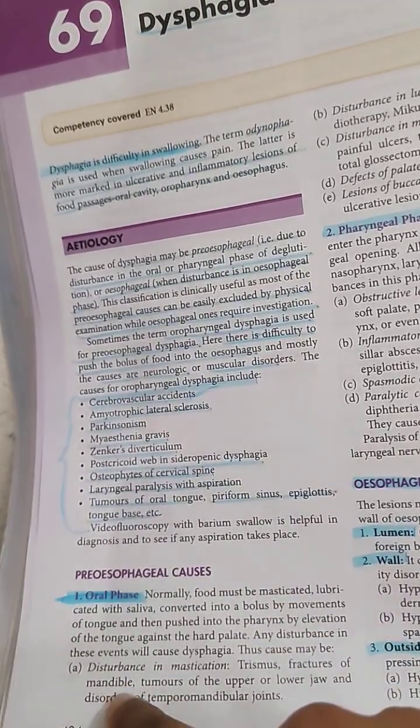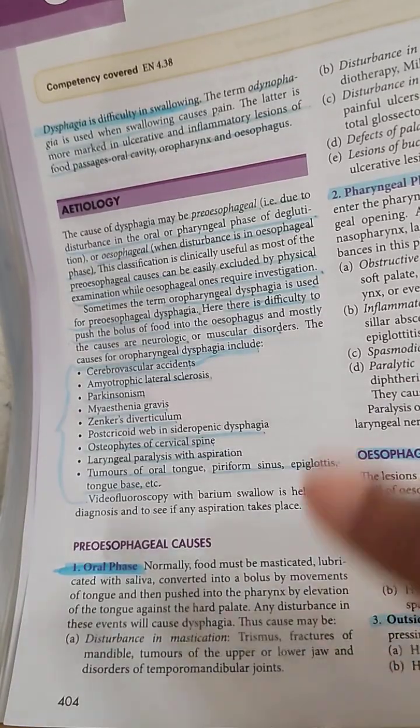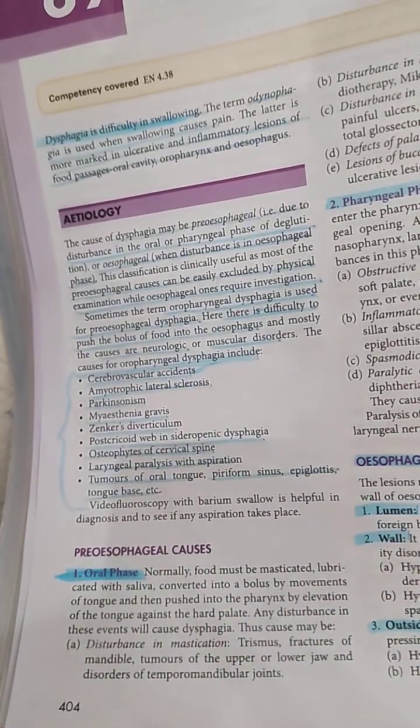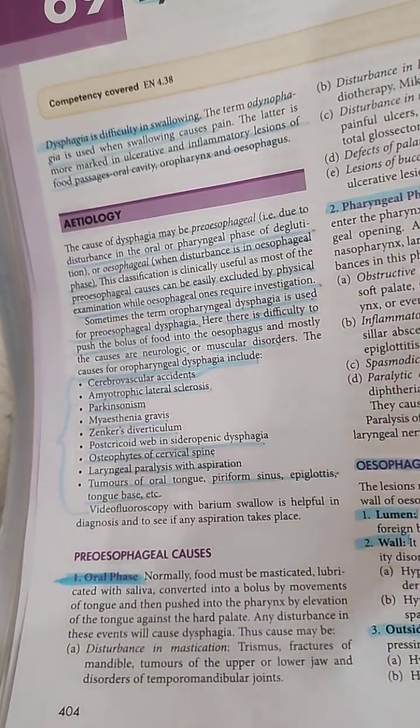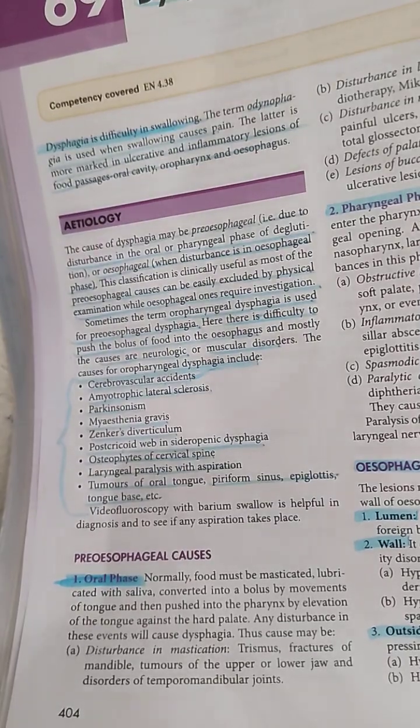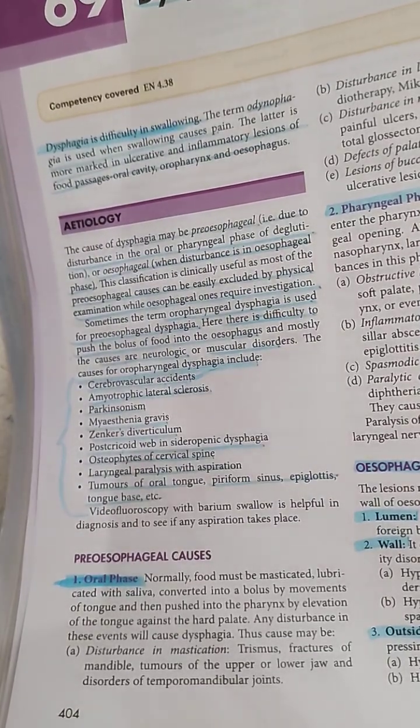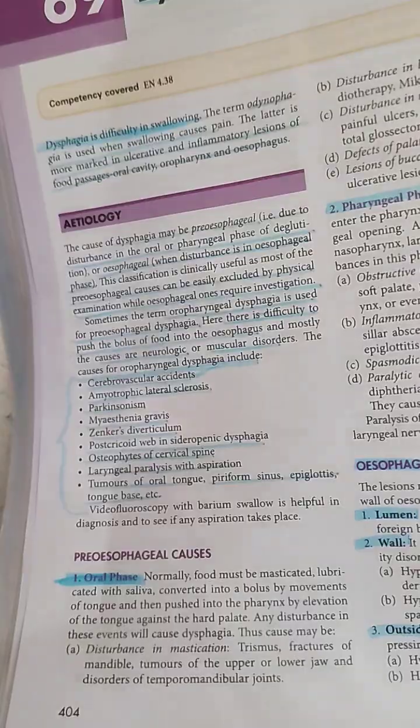So if there is any disturbance in the mastication, like trismus, fracture of the mandible or temporomandibular joint disorders, or tumors of the upper and lower jaw, these will lead to disturbance in mastication.